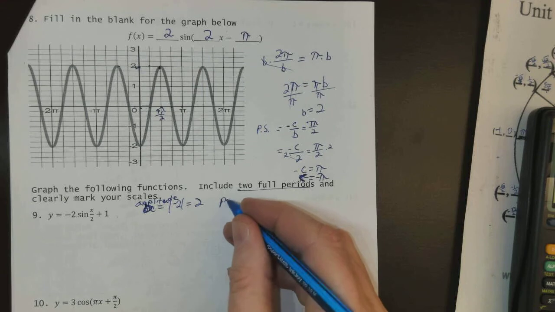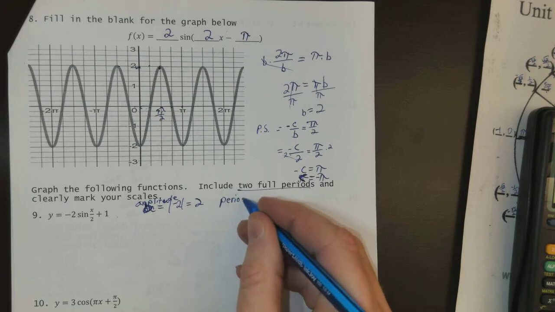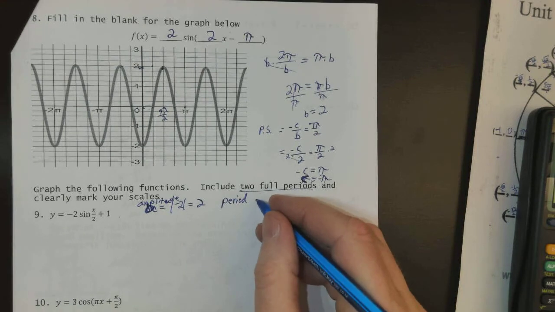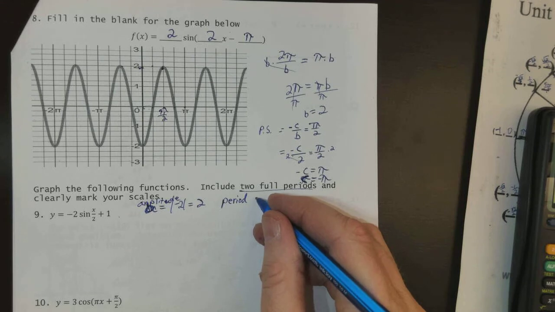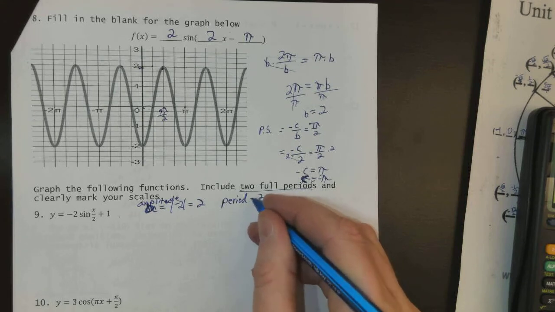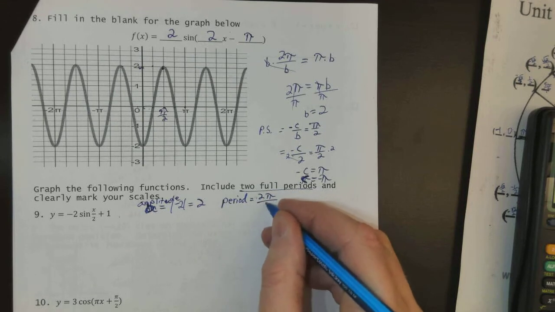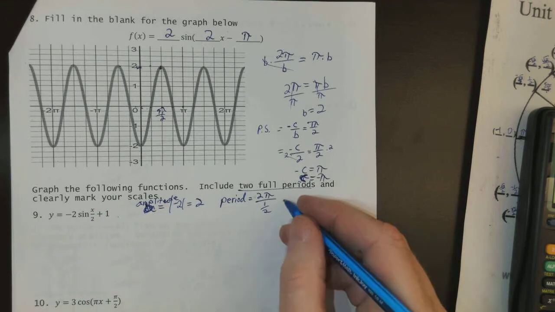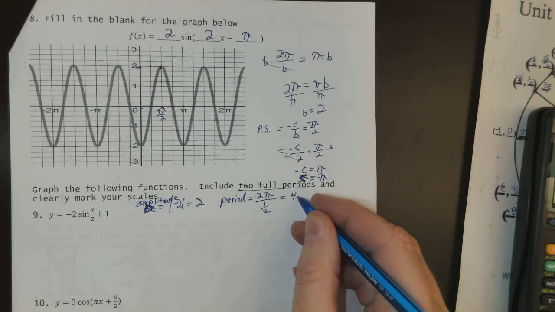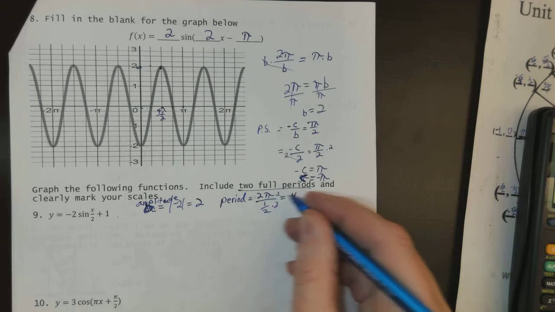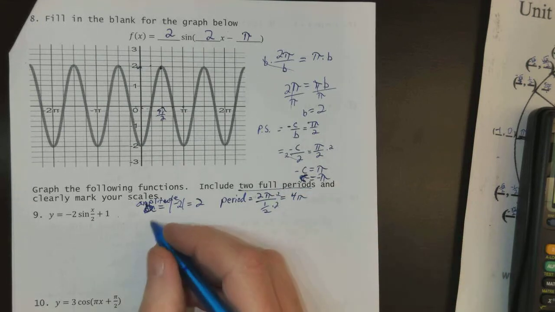The period is 2 pi over 1/2. The coefficient there is 1/2. That's going to give you 4 pi. If I multiply by 2 and 2, that's going to give me 4 pi for my period.